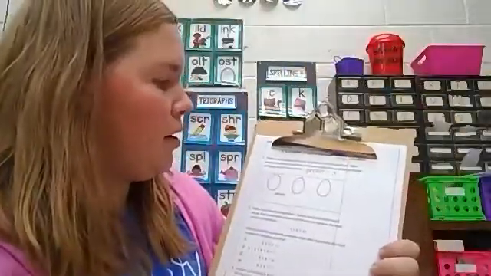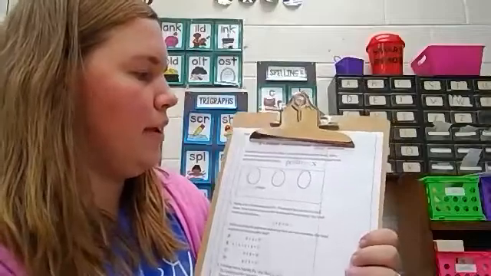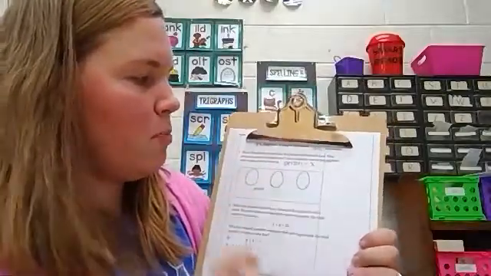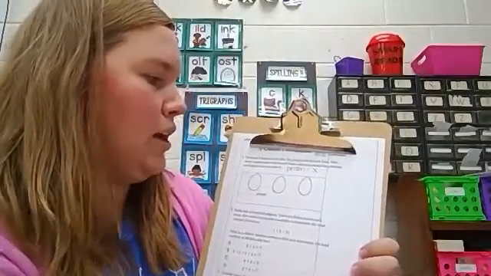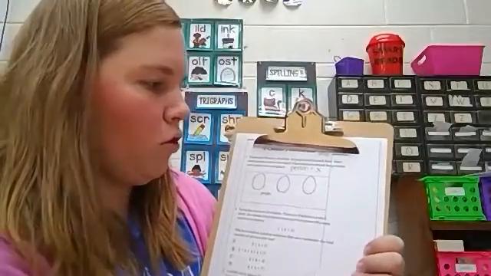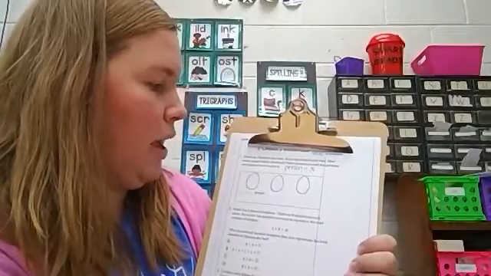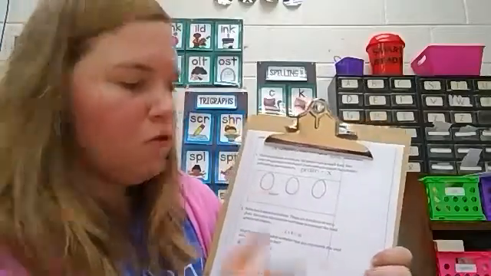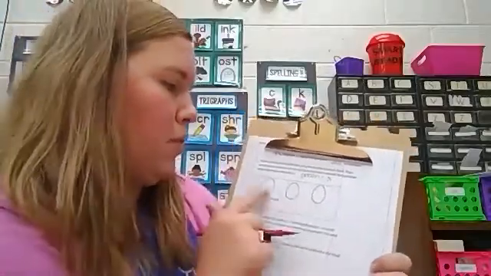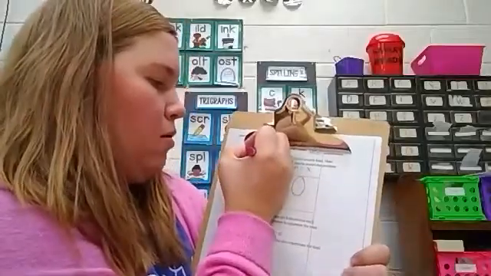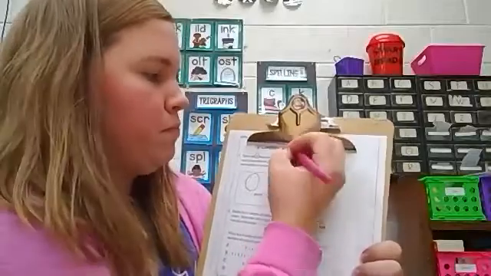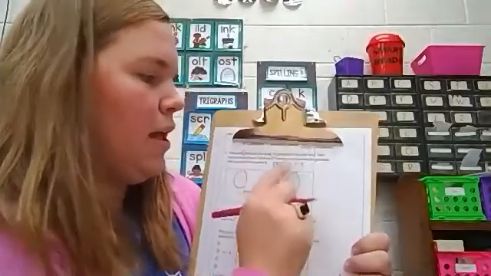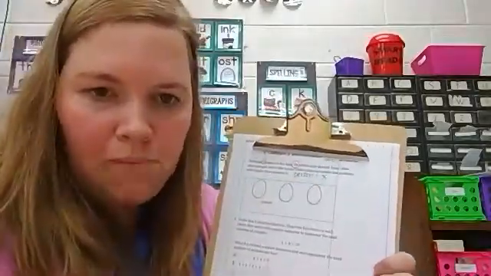Number 1, there are 3 boats on the lake. 6 people ride in each boat. How many people ride in the boats? Draw circles to model the problem and explain how to solve it. So I went ahead and gave you the 3 boats on the lake. How many people are inside each boat? 6. And I just said for each person, make an X.